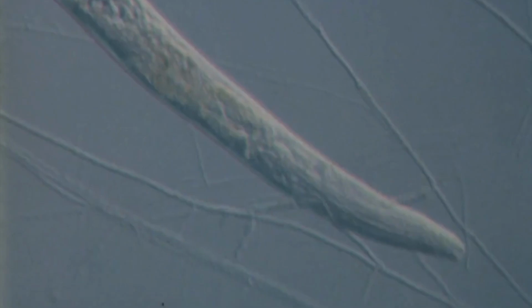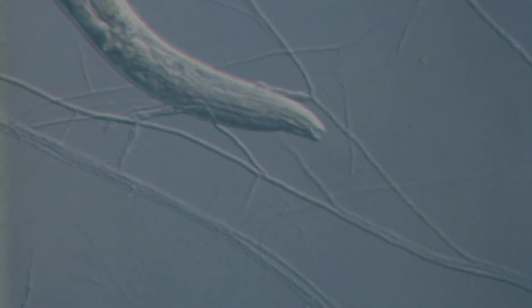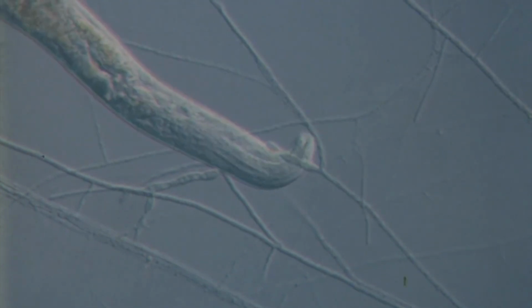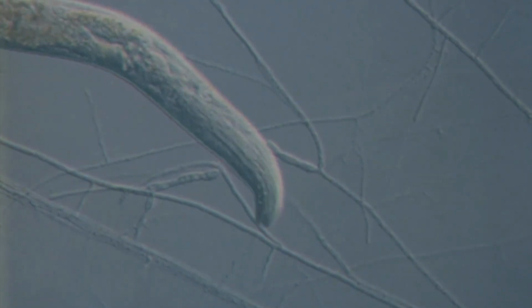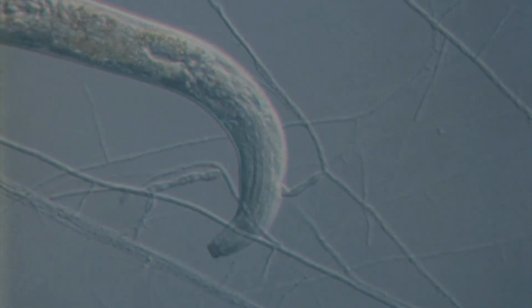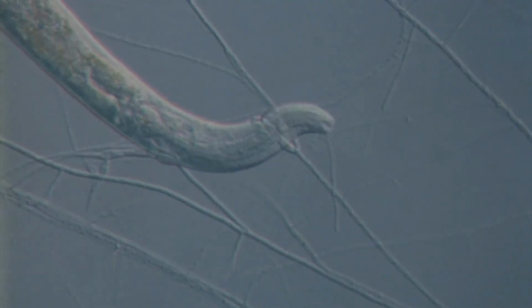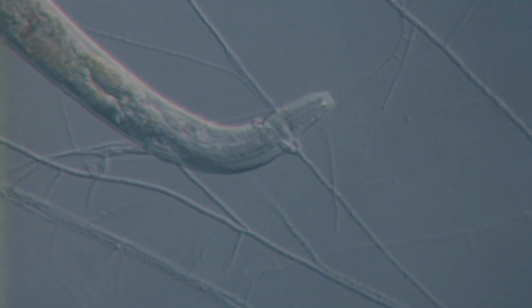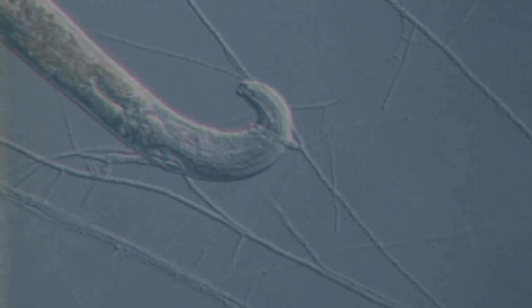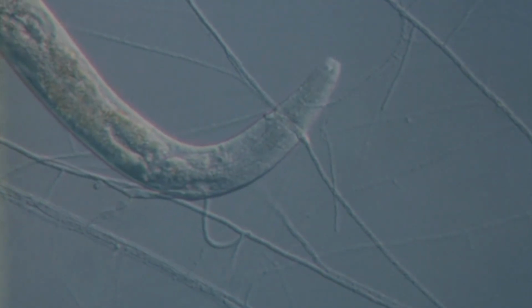And as the nematodes move past them, they trigger the response of these adhesive hyphae, these sticky branches. So it takes a little while for the branches to be activated. And once attached, it's impossible for the nematode to actually detach itself from those sticky branches.